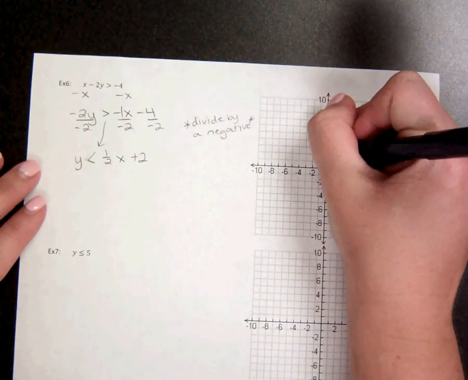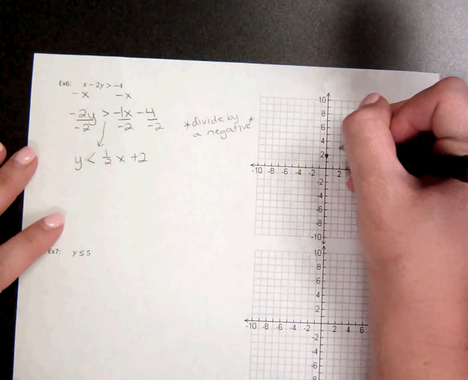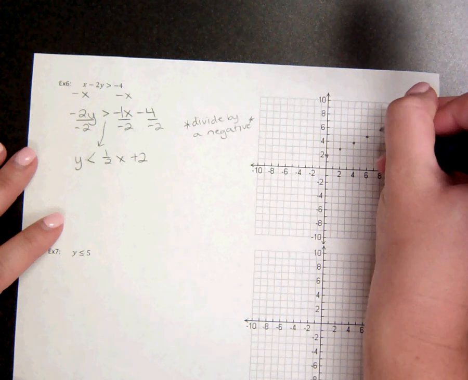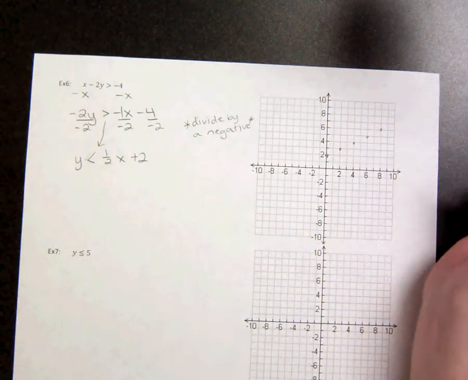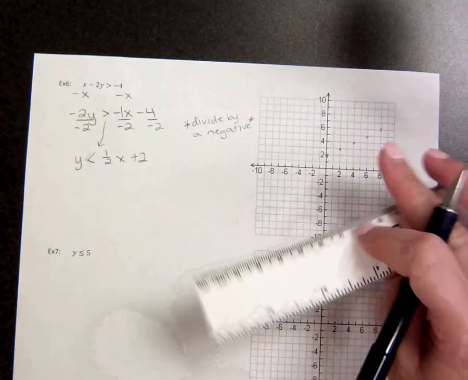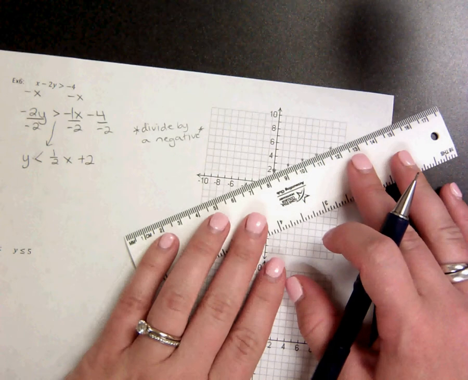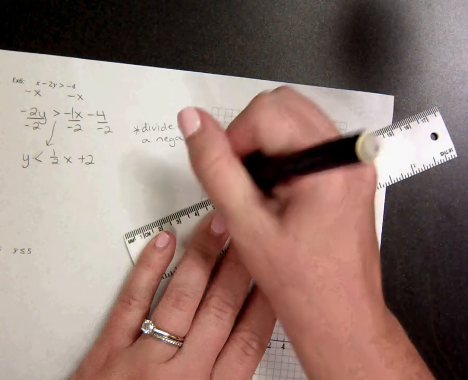So we're going to start at positive 2. 1/2 is up 1, right 2. Up 1, right 2. A few times. We're going to connect them with a dashed line because there is no line under the inequality. So we used a dashed line for this one.